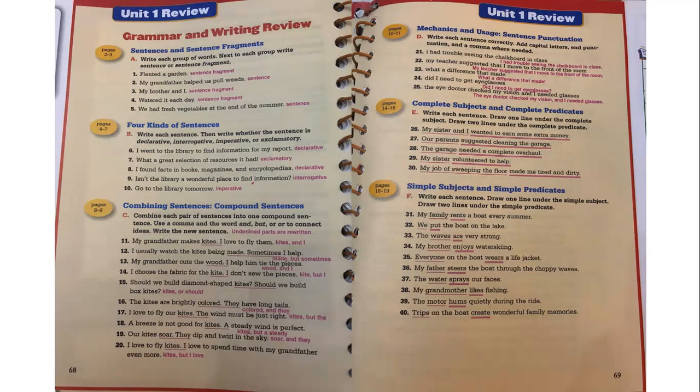All right, complete subjects and complete predicates. Draw one line under the complete subject, draw 2 lines under the complete predicate. My sister and I wanted to earn some extra money. All right, here, our complete subject is my sister and I, so it is all of the words that make up the subject. All of the words that tell who or what this sentence is about.